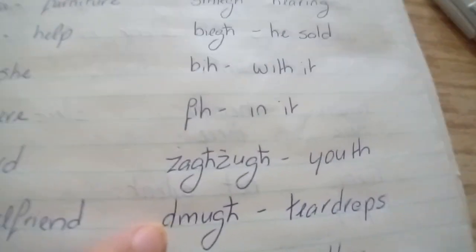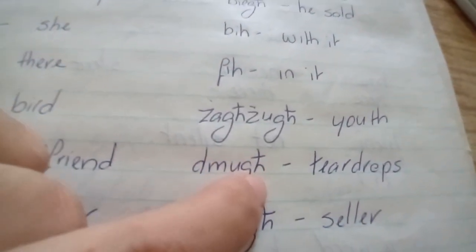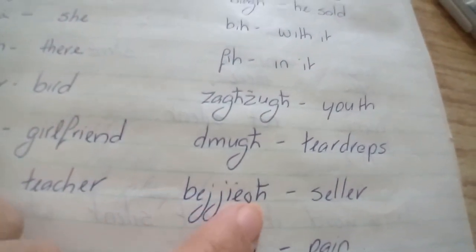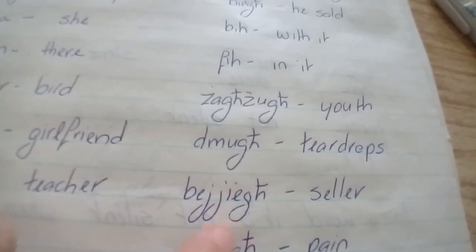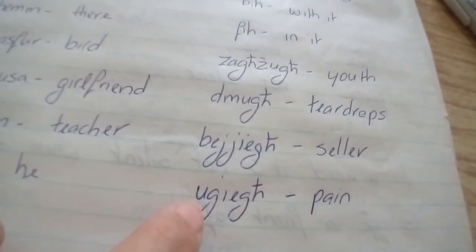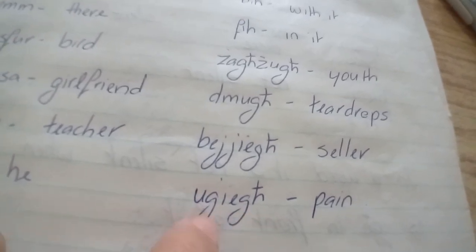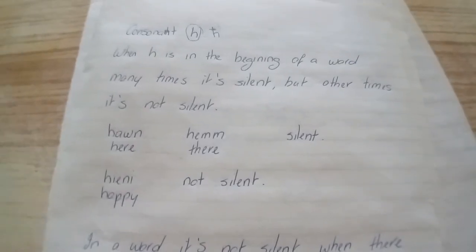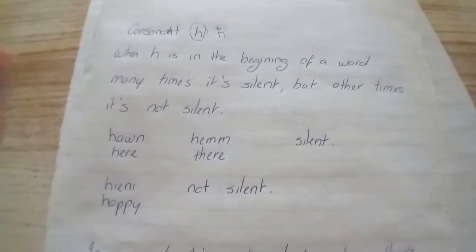Dmuch. It's at the end, so we pronounce it. Beyih. It's at the end, the ein, so we pronounce it. Ujich. It's at the end, so we pronounce it. So today we talked about the consonants that resemble each other.